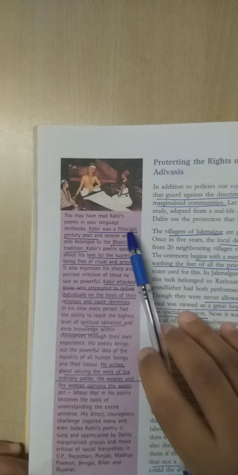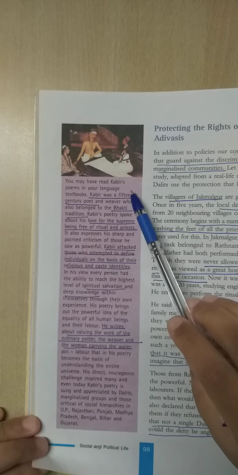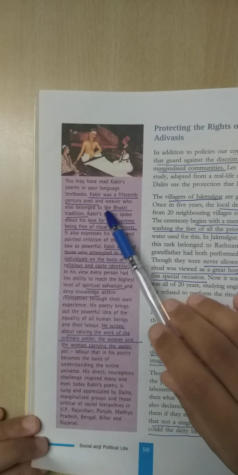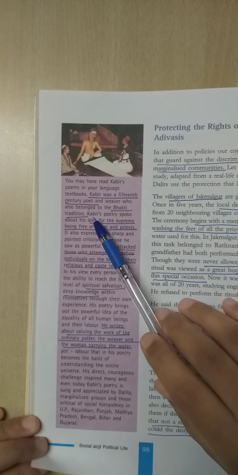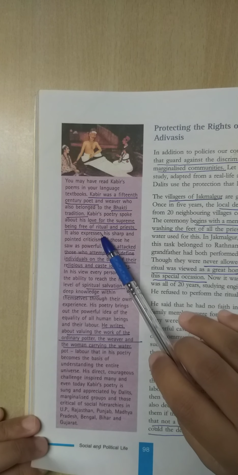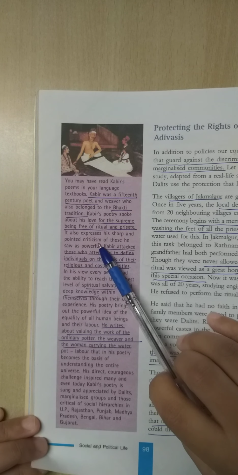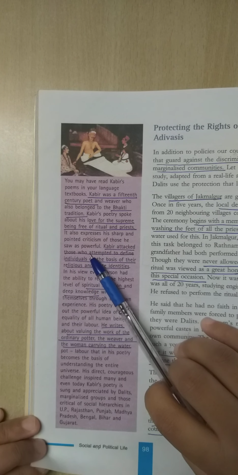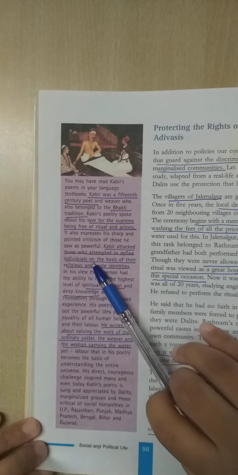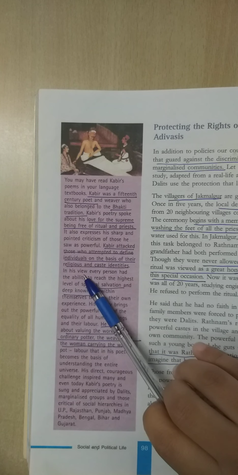You may have read Kabir's poems in your language textbooks. Kabir was a 15th century poet and weaver who belonged to the Bhakti tradition. Kabir's poetry spoke about his love for the supreme being, free of ritual and priest. It also expresses his sharp and pointed criticism of those he saw as powerful. Kabir attacked those who attempted to define individuals on the basis of their religious and caste identities.